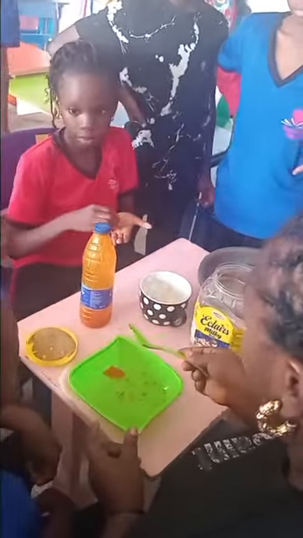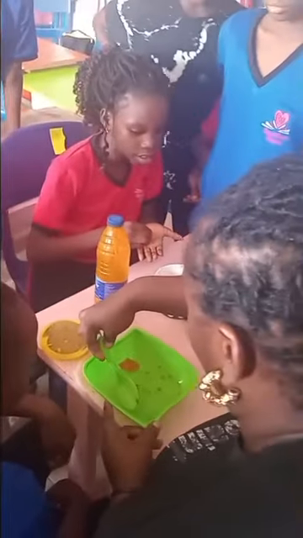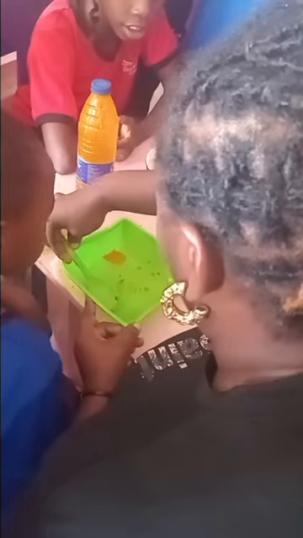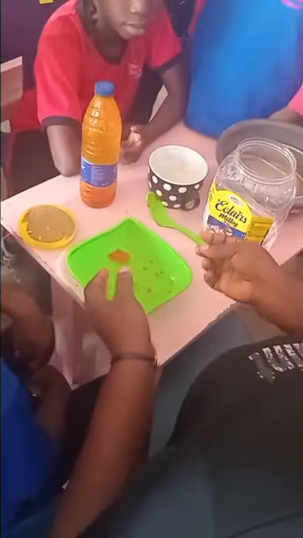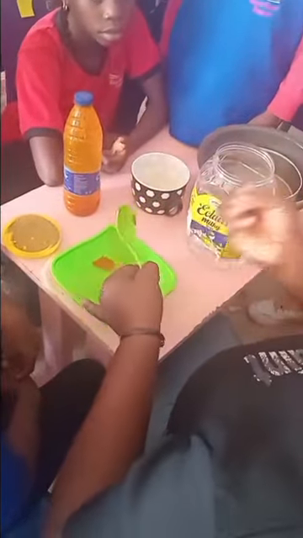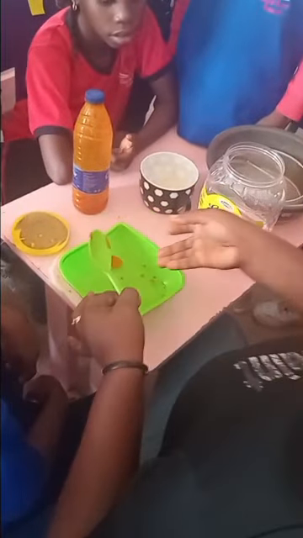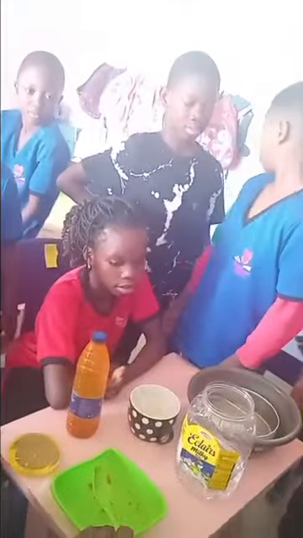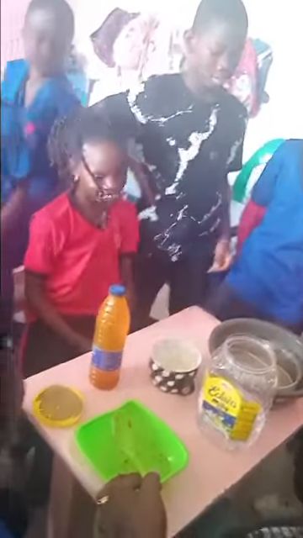Can you see it? It's sticking to the spoon, but I'm collecting it. So I probably get a napkin to clean off what I've collected and pick the rest till I finish picking it out. Do you understand me?